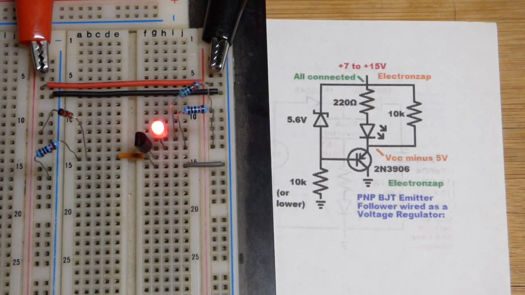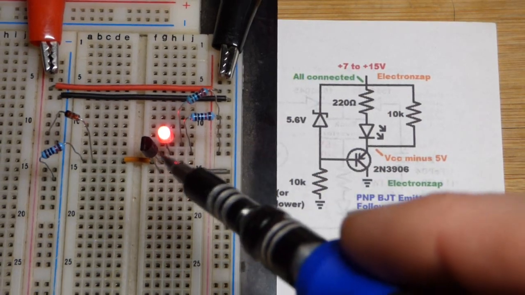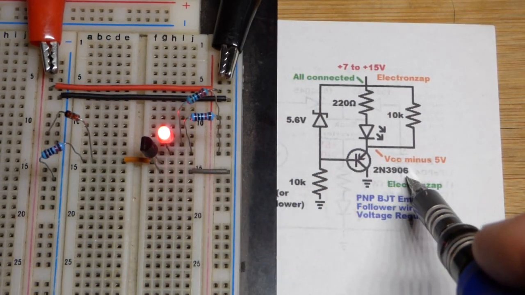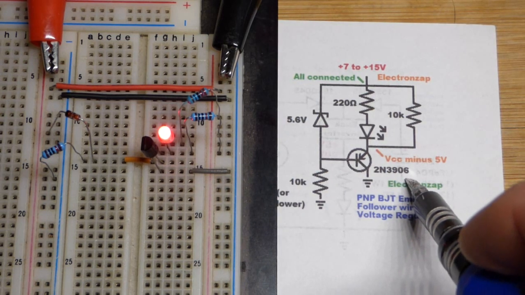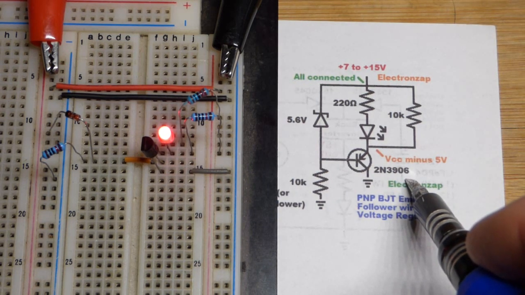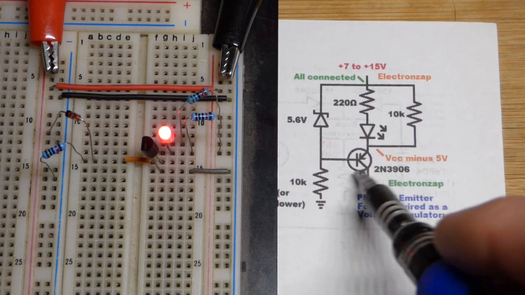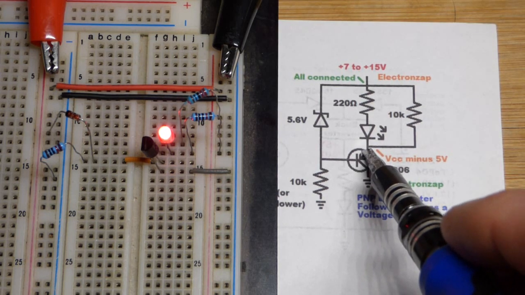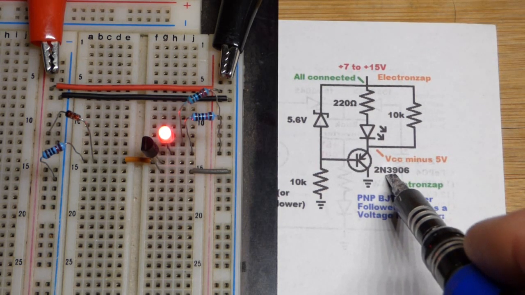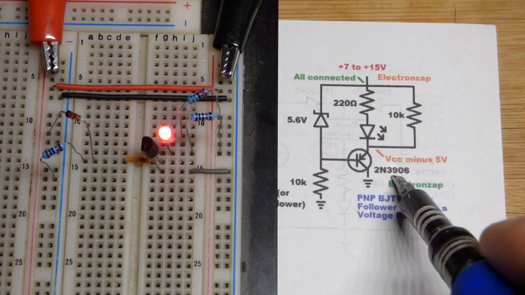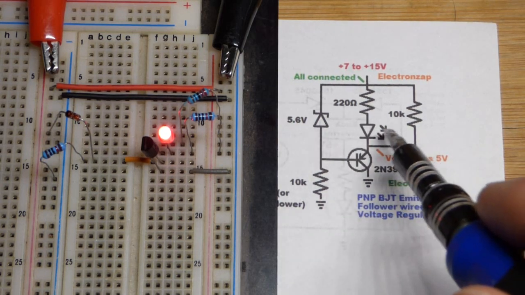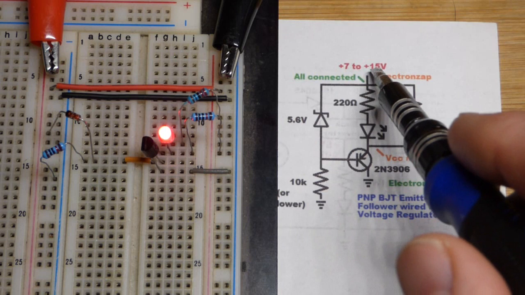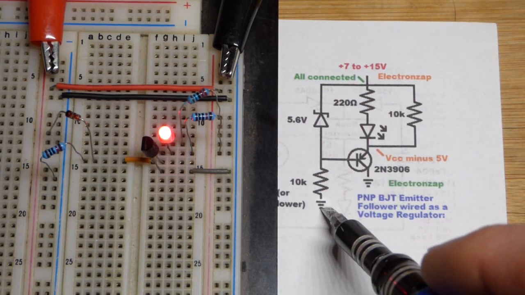So now in this video, we have a PNP bipolar junction transistor right there, the 2N3906. In an earlier video, we used the 2N3904, an NPN bipolar junction transistor, to make this circuit, but since they're opposite chemistry, this is PNP, that means all the components are going to be headed towards the opposite supply from what they were in the earlier video.